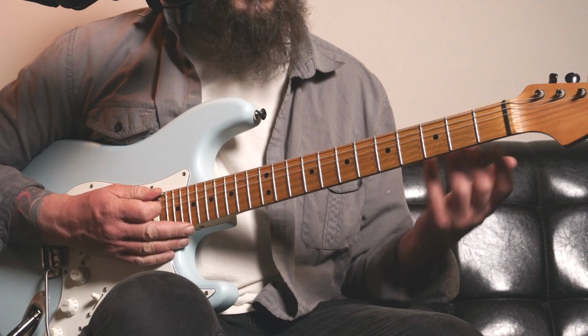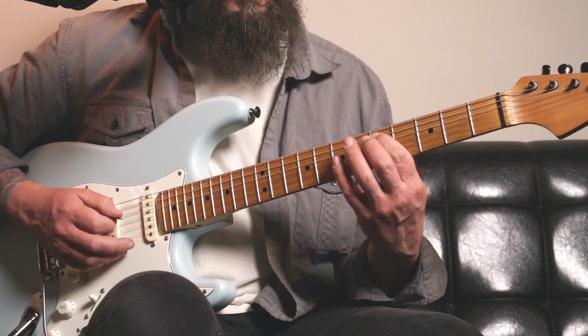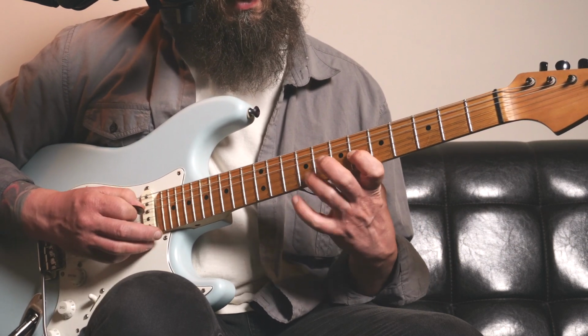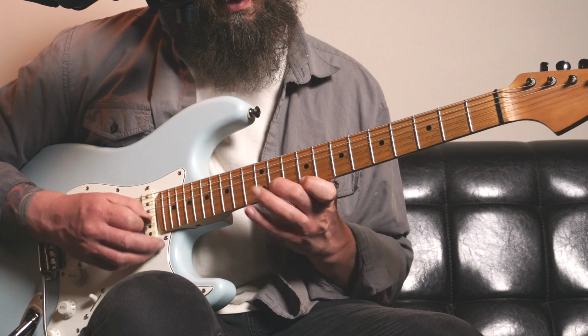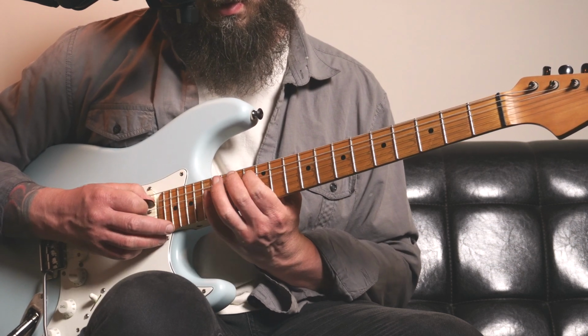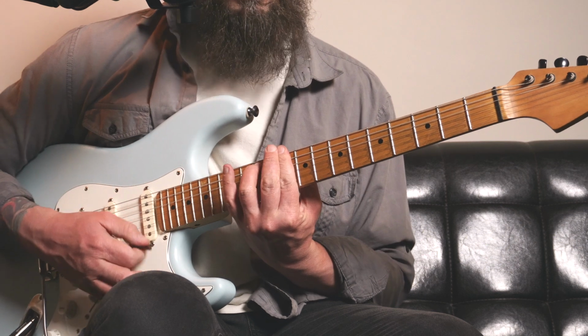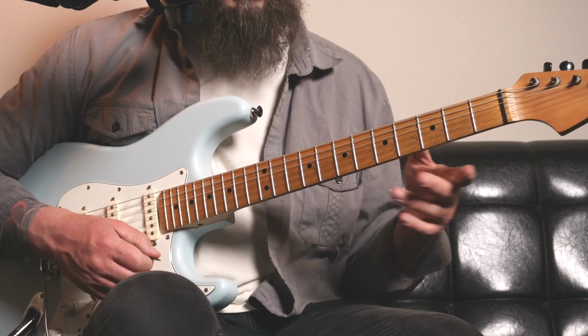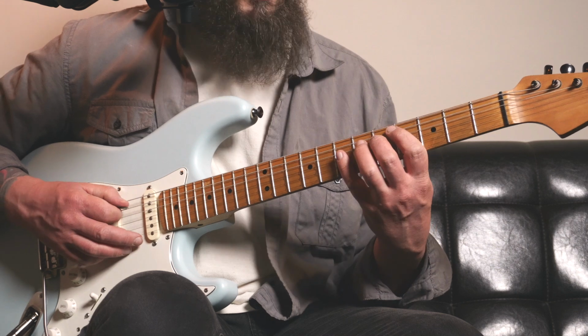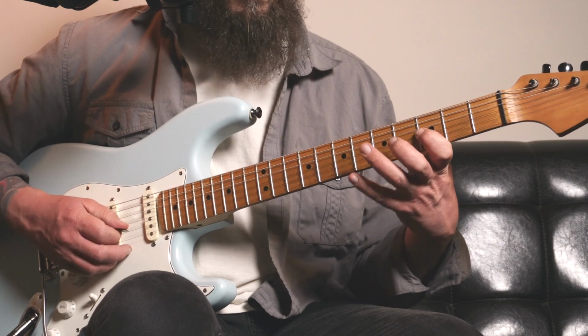Of course, in any of these positions, you can go up and down them. And do any combination. Obviously, use your imagination. Come up with some different ways to play them.